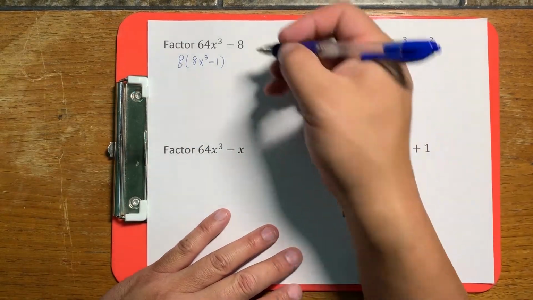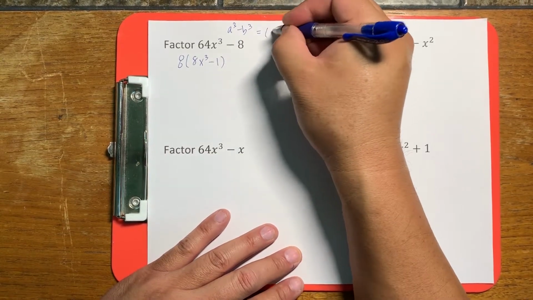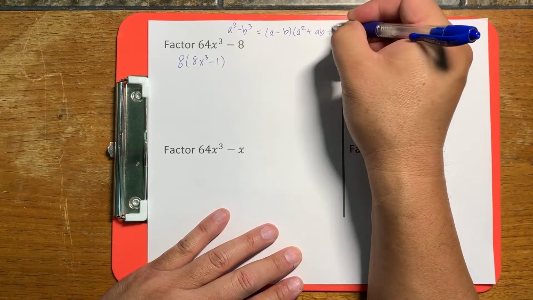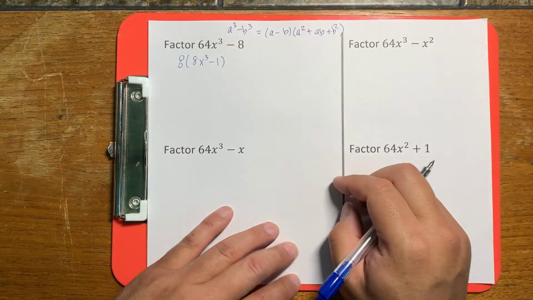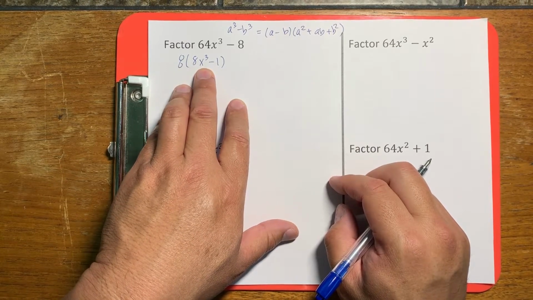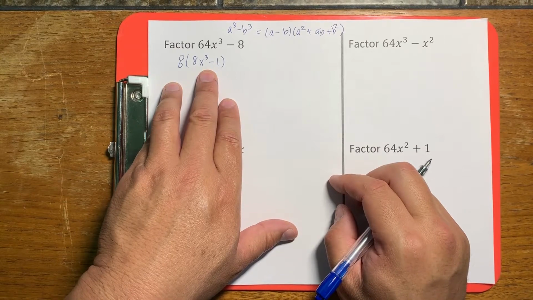In this case, we're going to use the a cubed minus b cubed is equal to a minus b, a squared plus ab plus b squared formula. Remember, we always look at the version of the problem after you pull out the GCF to figure out what formula you're going to use.